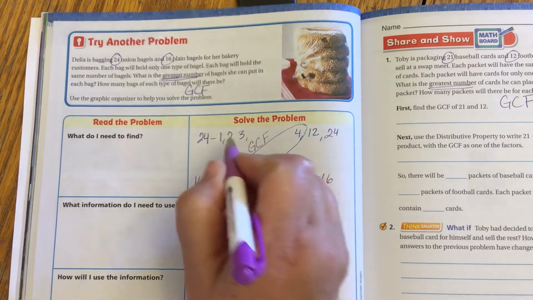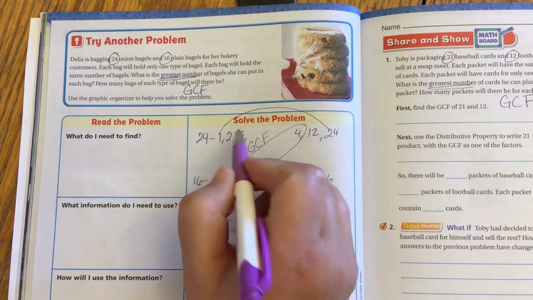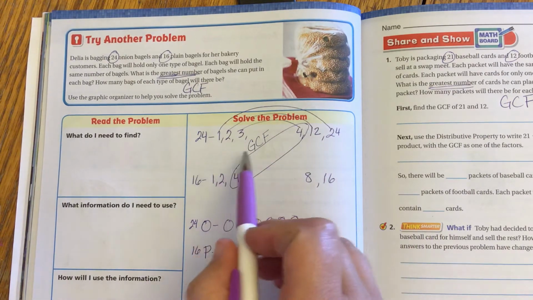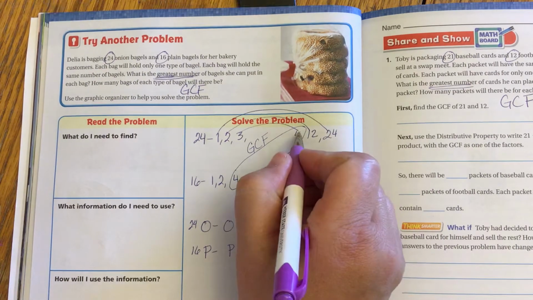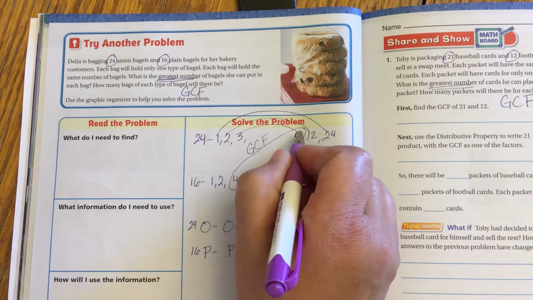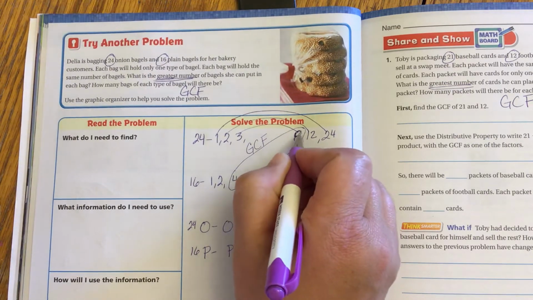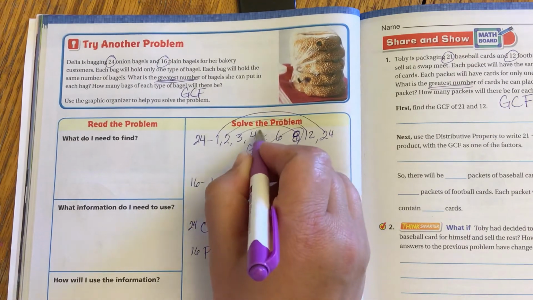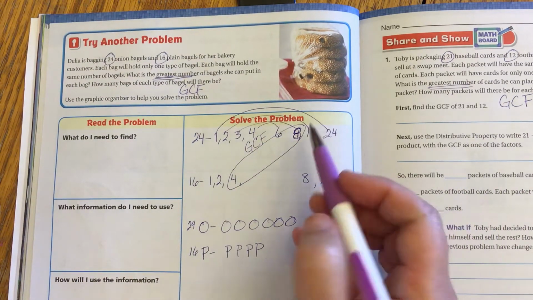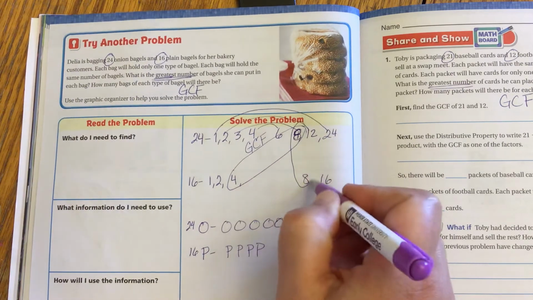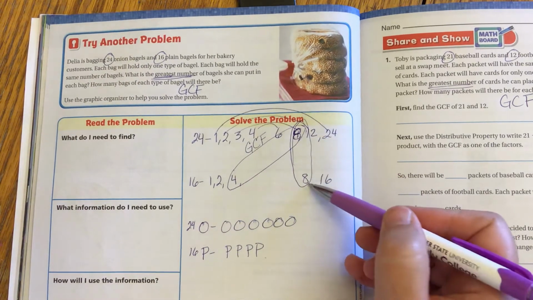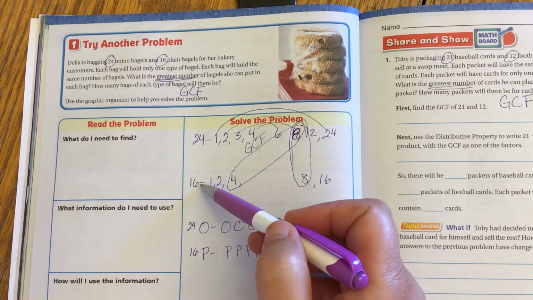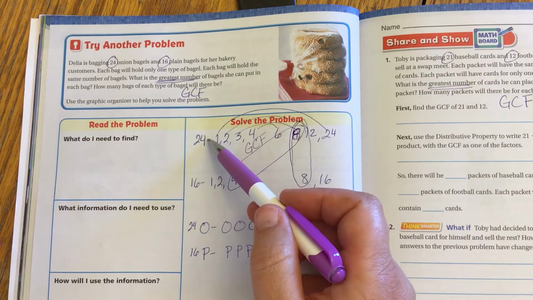So here's my factor rainbow, 1 and 24, 2 and 12, 3 and 4. All of those add up. Wait, it's 3 and 8. Oops, 3 and 8. And then it's 4 and 6. There was one group I forgot. So it's actually going to be these two. 8 is the greatest factor that goes into 16 and 24.